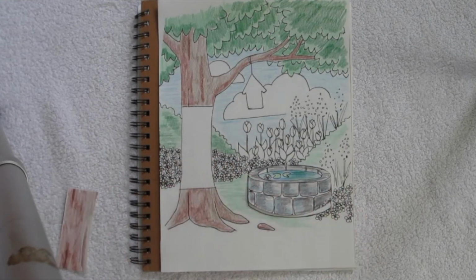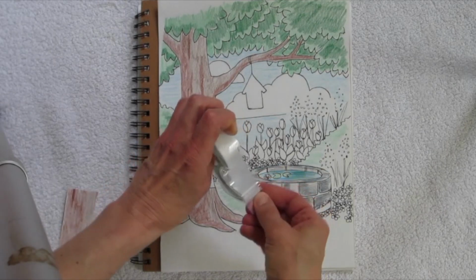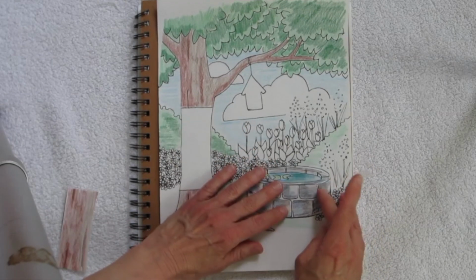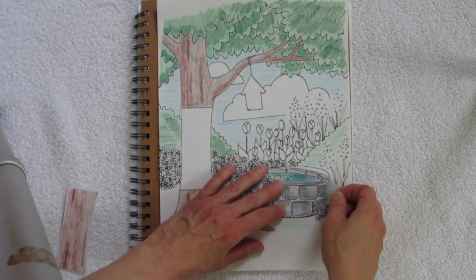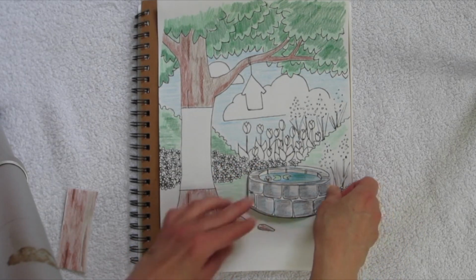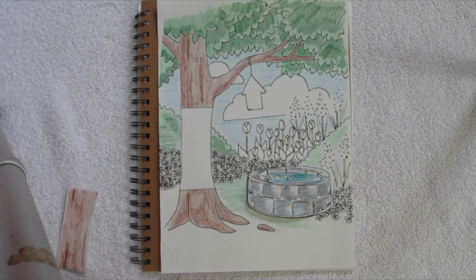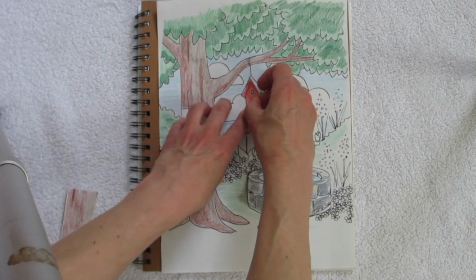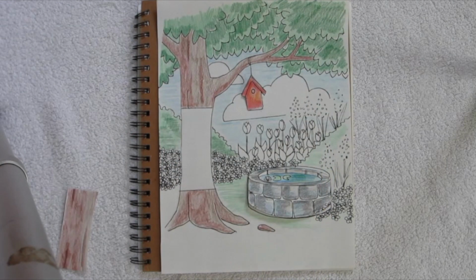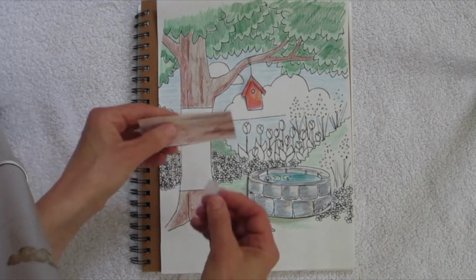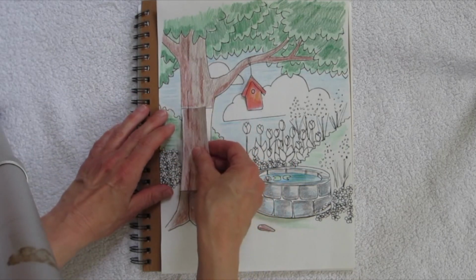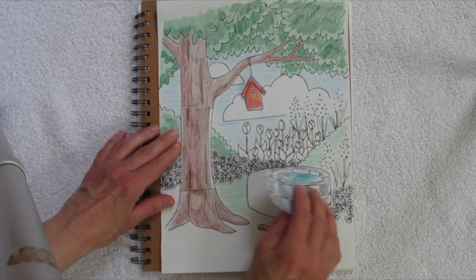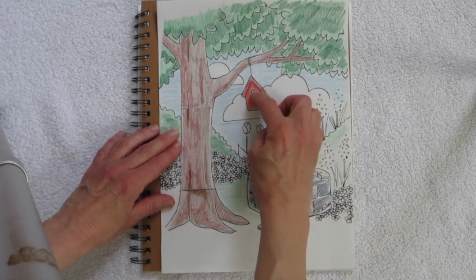Going to take a little bit of masking tape and I'm going to put it where the hinge on my door would be. I'm going to tape it right onto my picture so that it opens like a door. And I've got my birdhouse, and my tree. Ta-da! Door, door, door.